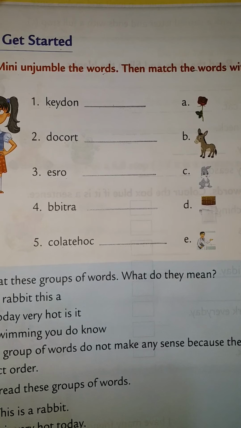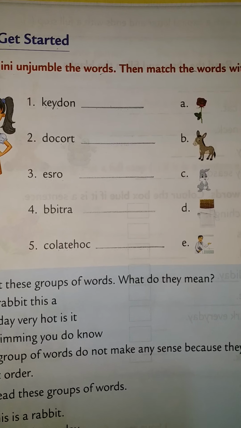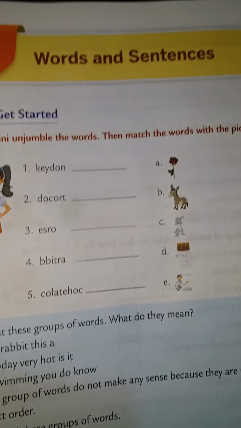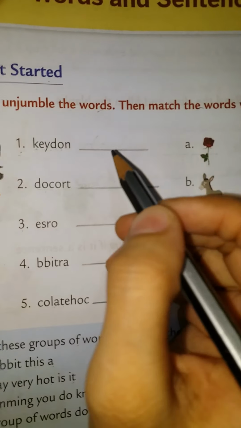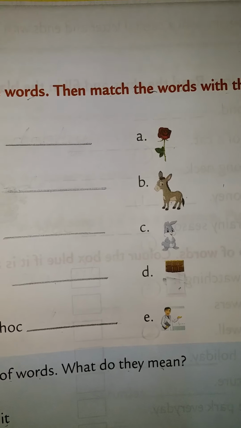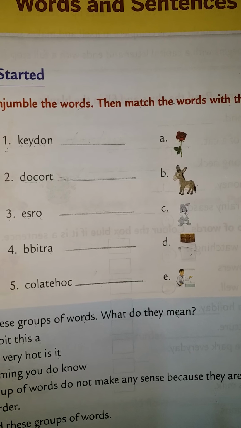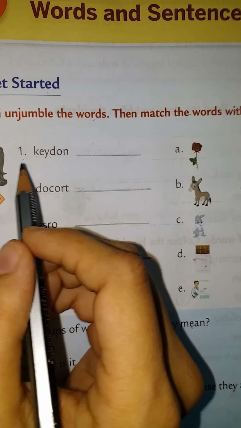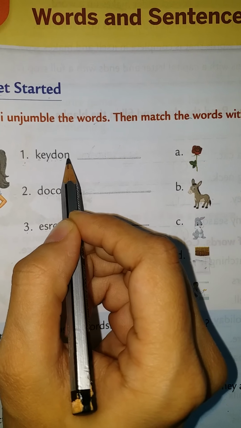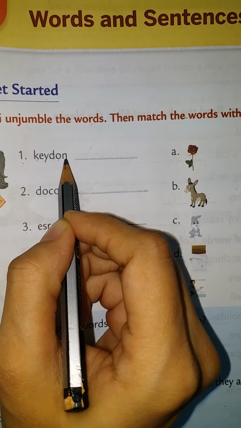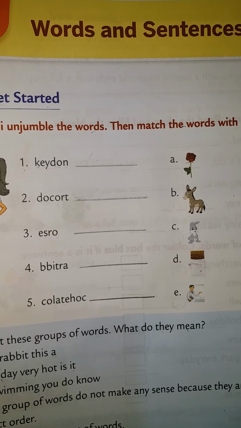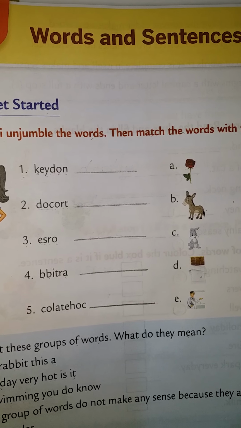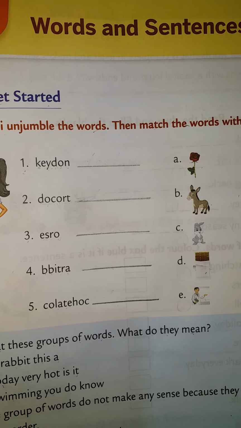So before writing, children, you can draw the lines the way I have. After drawing the lines, you are going to write the correct words over here and then match them with the pictures given over here. So let us begin with the first one. Keydon. What does it make? You can look at the picture for help. Yes, you will say it makes donkey. Let's go to the next one.